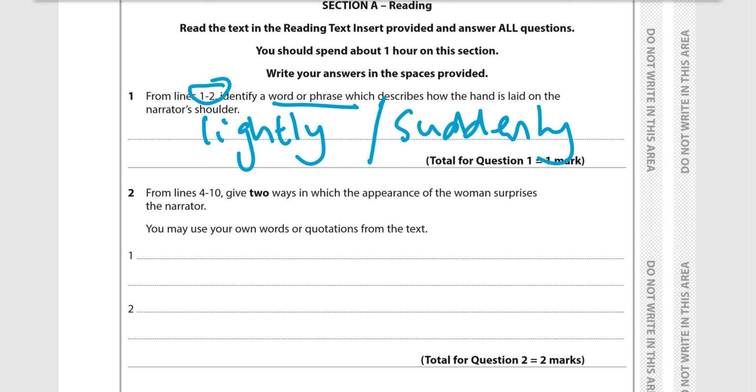Alright, so then moving on to question 2. Again, check the line numbers. So here it's 4 to 10, and we've got two answer spaces to fill in, the ways in which the appearance of the woman surprises the narrator. You may use your own words or quotations from the text. So we don't have to quote exactly if we don't want to, or we can if we think that's safer. It's up to us. But the ways in which the appearance of the woman surprises the narrator. So let's have a look at the text.